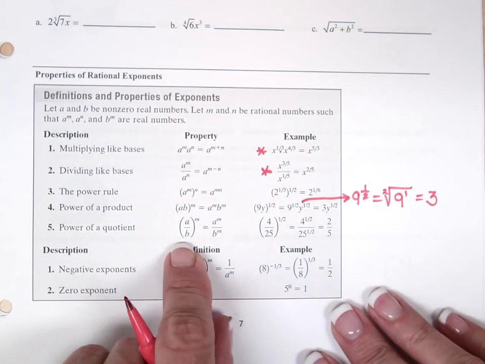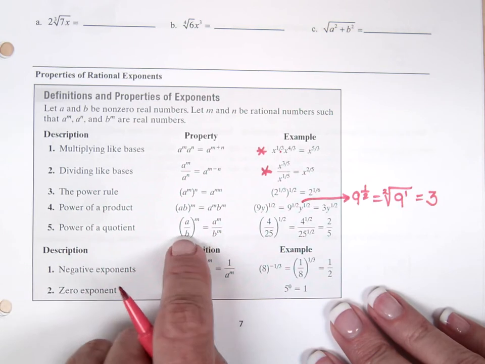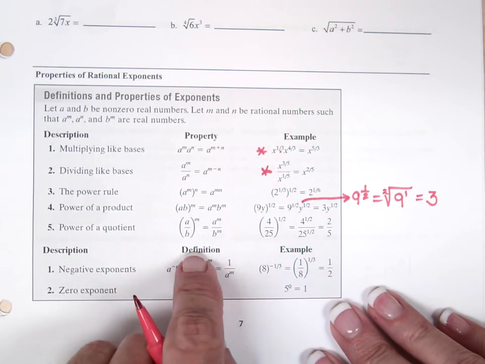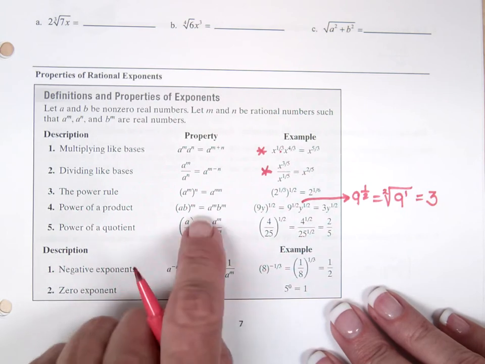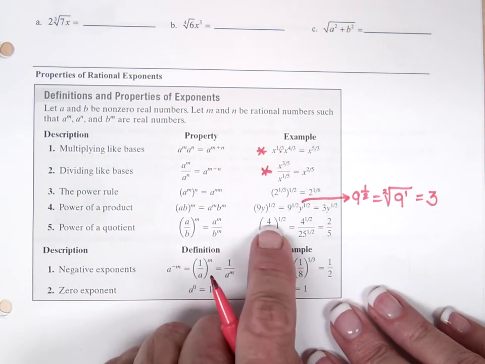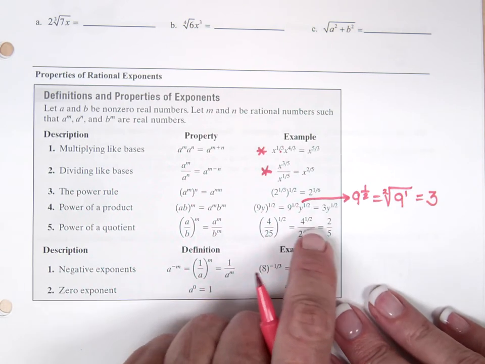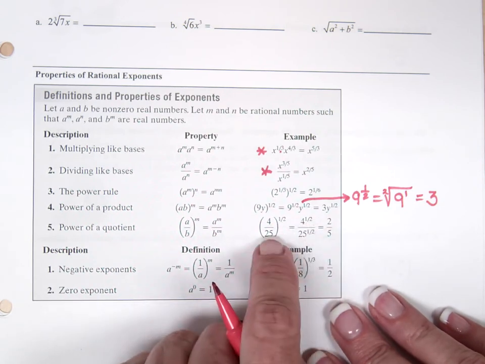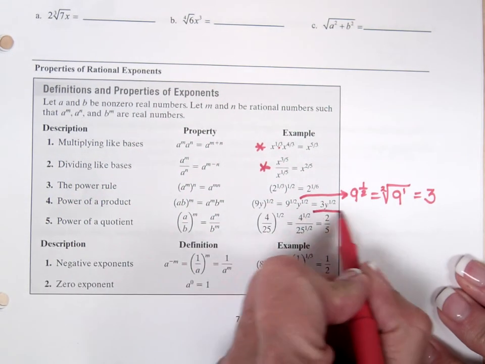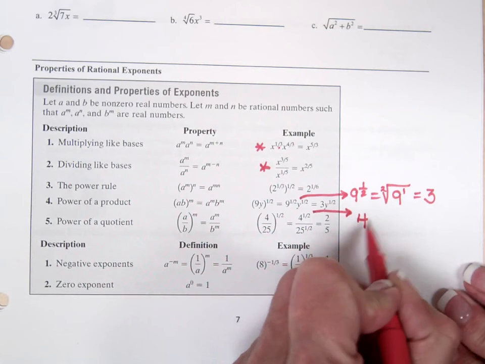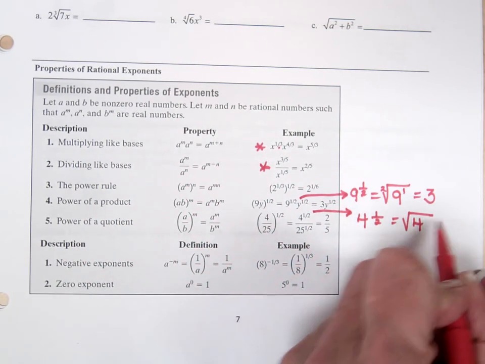Quotient follows the same rule. If you have a power outside and there's a quotient inside, that power gets distributed to both pieces of the quotient, the numerator and the denominator. So a to the m over b to the m. So 4/25, all raised to the 1/2 power, means 4 to the 1/2 over 25 to the 1/2. And remember, 4 to the 1/2 is really just the square root of 4, which is 2.